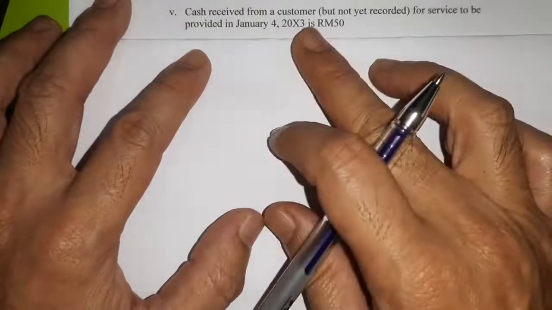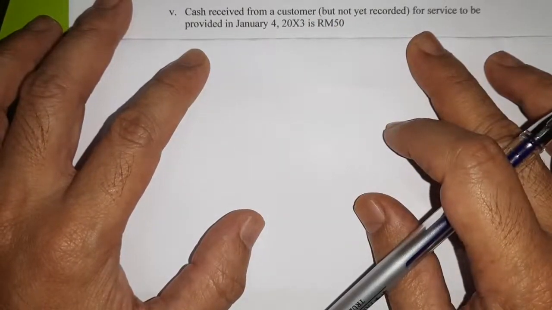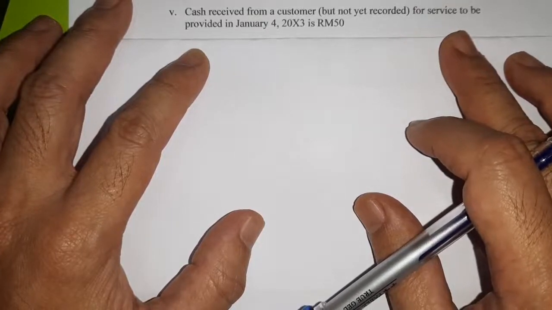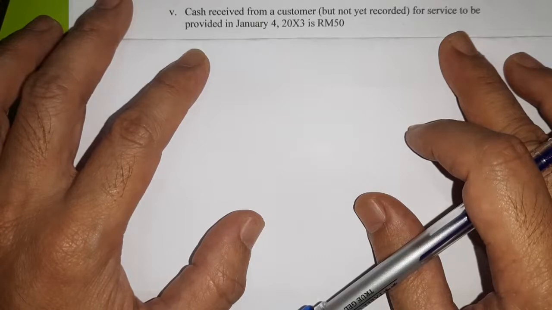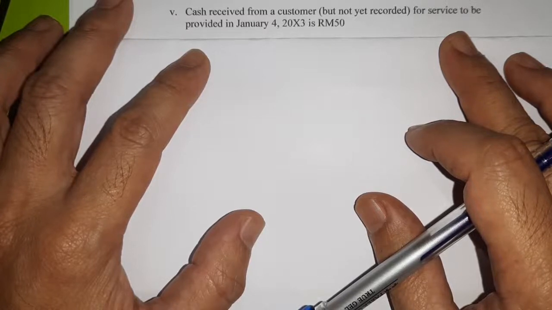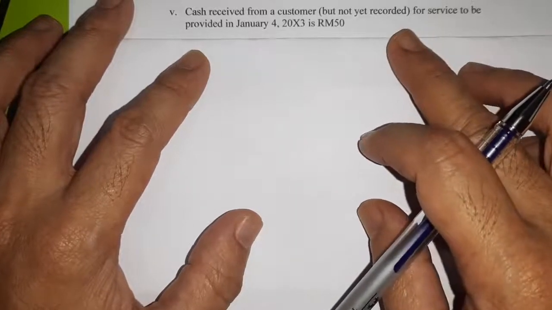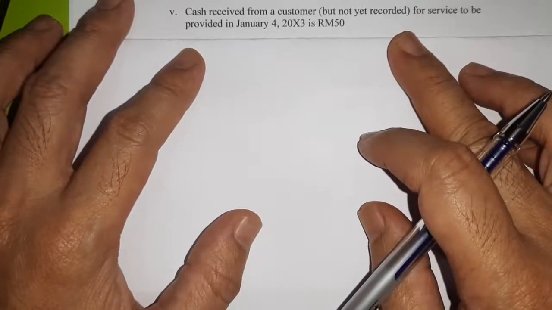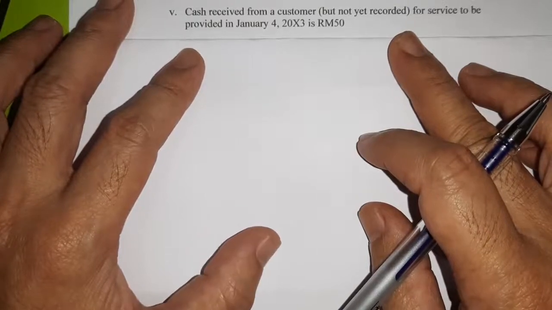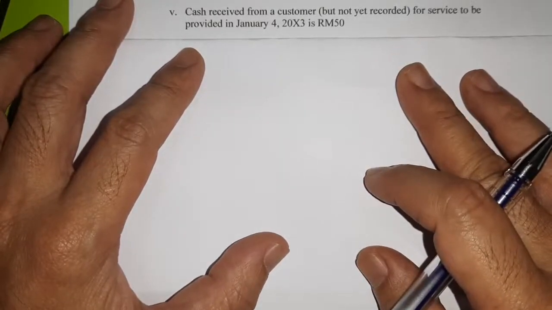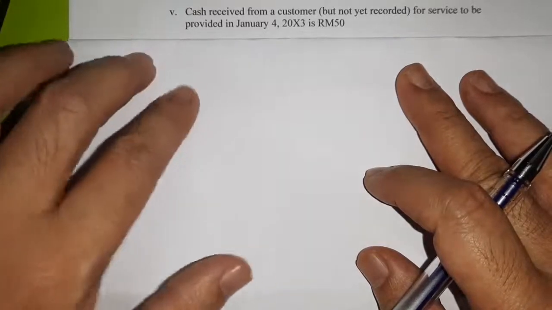So this cash is received by the business, but services will be provided in the next year. In accounting, you record revenue when the transaction happens, when the business provides a service to a customer. So in this information, the business cannot record the service yet because the service will be provided in the next year. So how to do the adjusting entry for this?